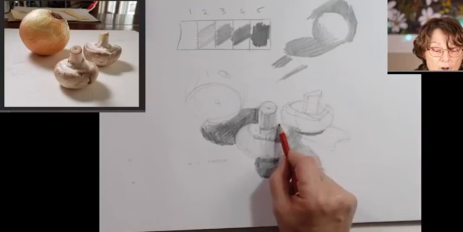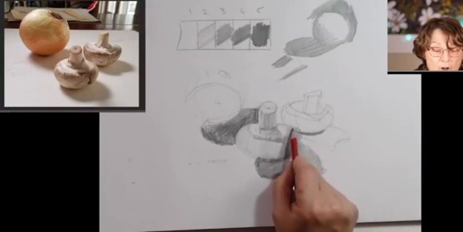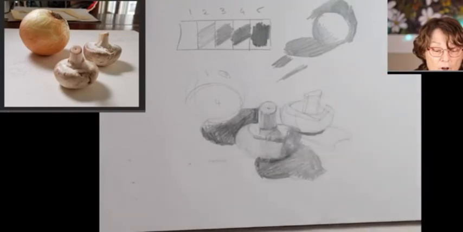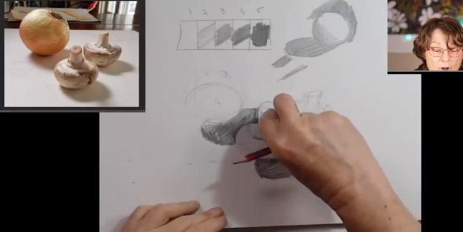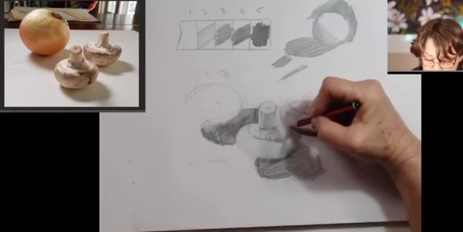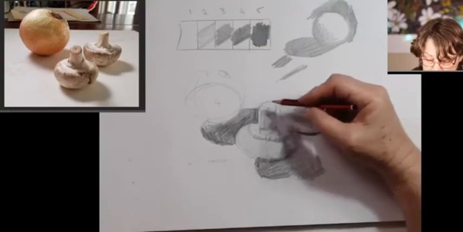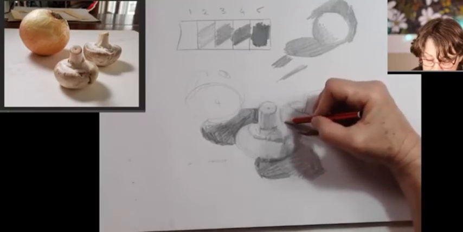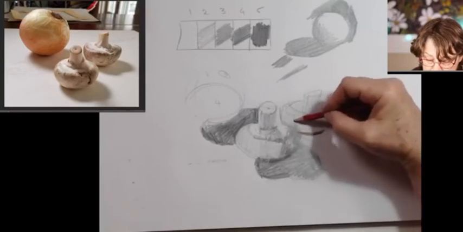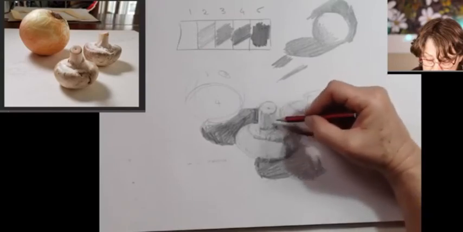And I can see that I've done what my brain wanted me to do and put a hard edge on the edge of that mushroom. That mushroom is actually quite light on that area, and it's dark because of where this mushroom is interconnecting. So I might put a bit of shadow there as well.